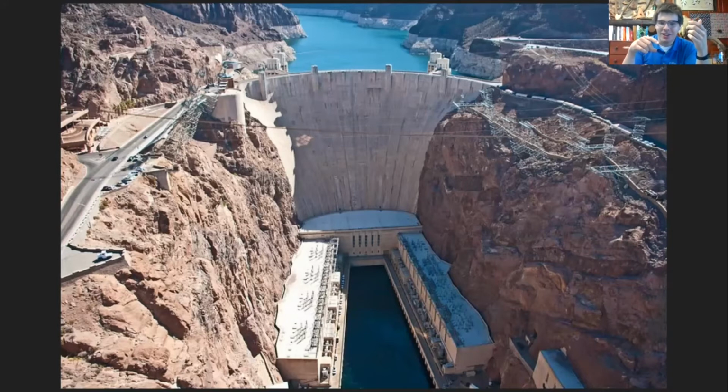So all of this soil is just not getting replenished. It's sitting inside of things like dams. This is the Hoover Dam, which is all the way out on the border with Arizona and Nevada. The Hoover Dam is a major hydroelectric dam. Whenever it was built, it was the largest dam in the world by far.